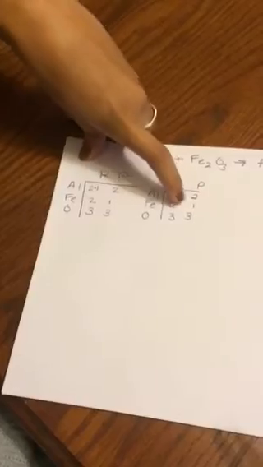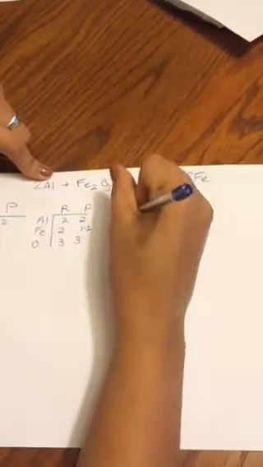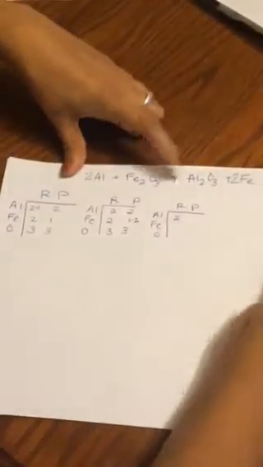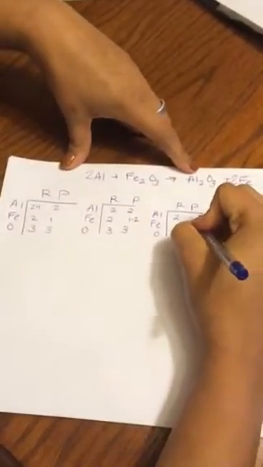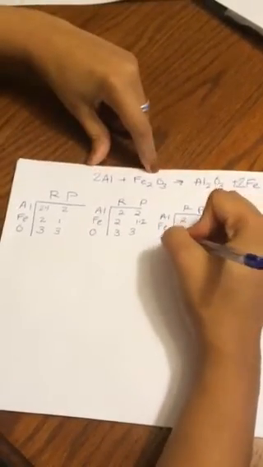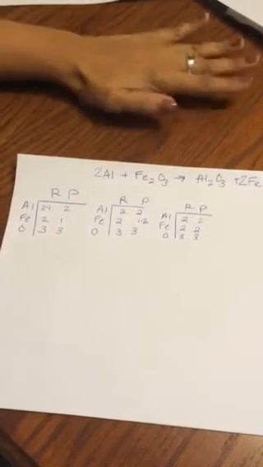And so I'm going to balance out the irons right here by doing the same thing. I'm going to multiply it by 2 and then place that 2 as a coefficient in front of iron. And now if I make my last reactant product chart, I have 2 aluminums on this side, 2 aluminums on this side, 2 irons on this side, 2 on this side, 3 and 3. So now my equation is completely balanced.